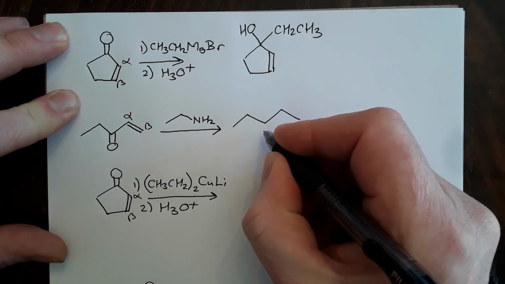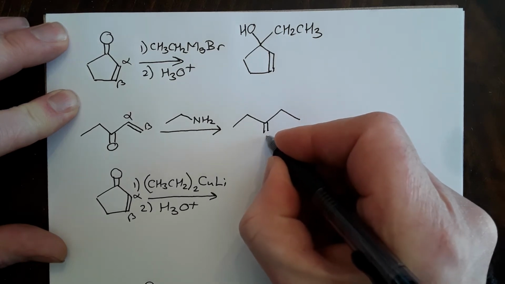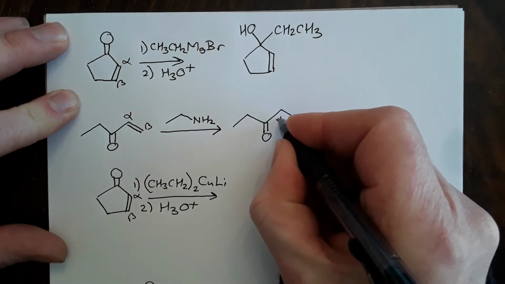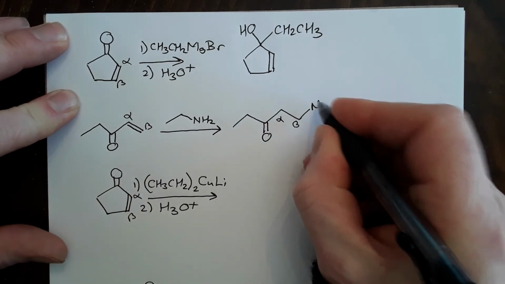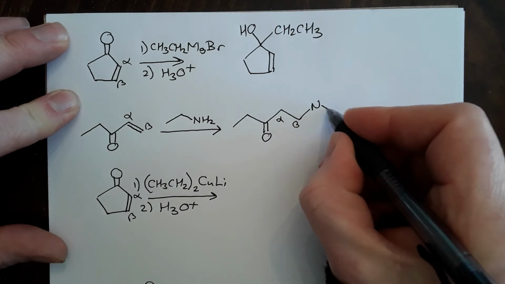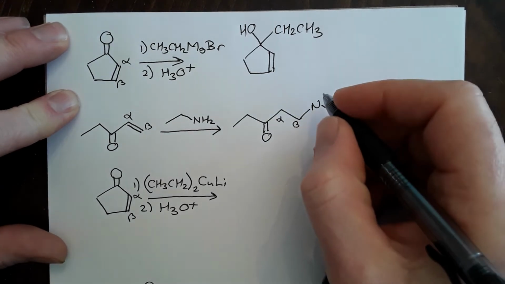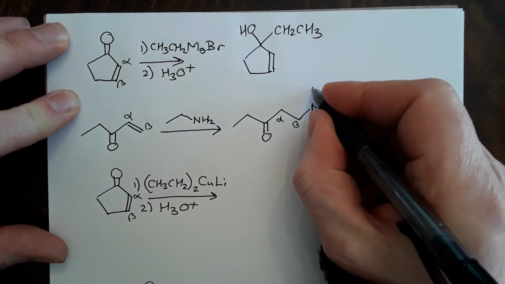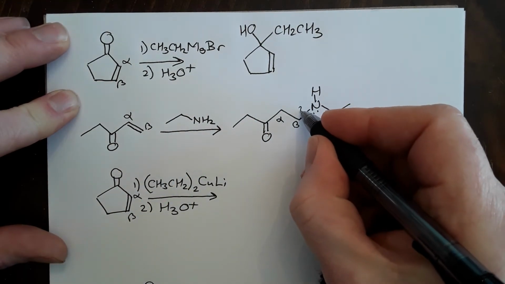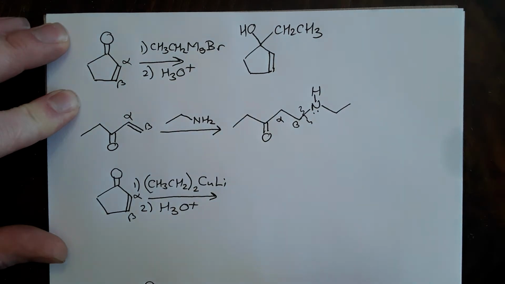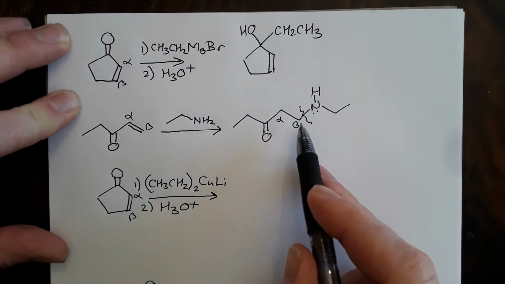So nothing happens to the carbonyl, it stays there, and attached to the beta carbon we have then the nitrogen with the ethyl group attached, and we lose one of the hydrogens, so we end up having a neutral amine here. And so we have added that nucleophile to the beta carbon.